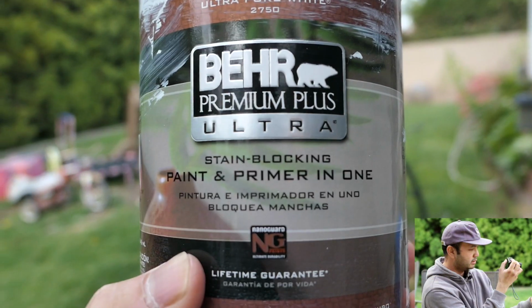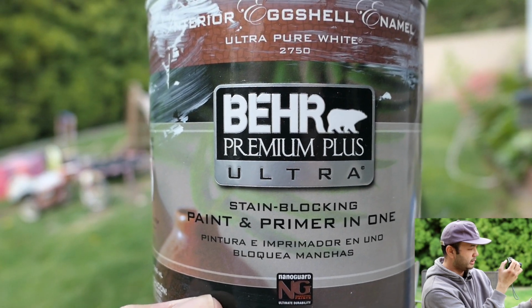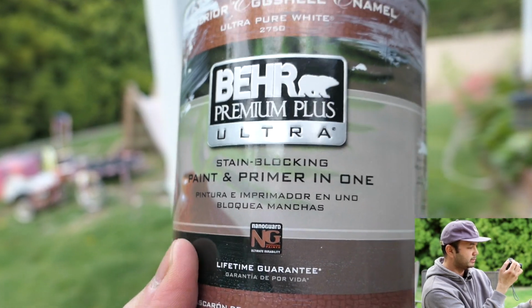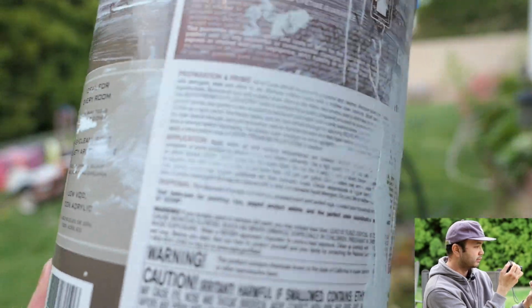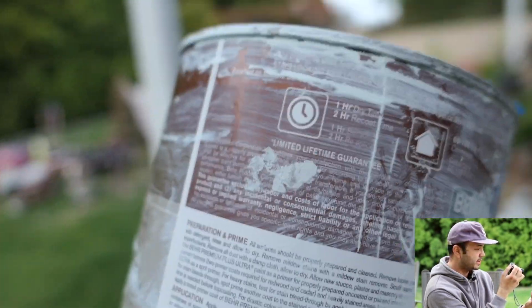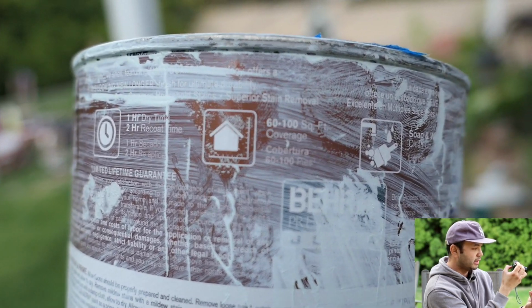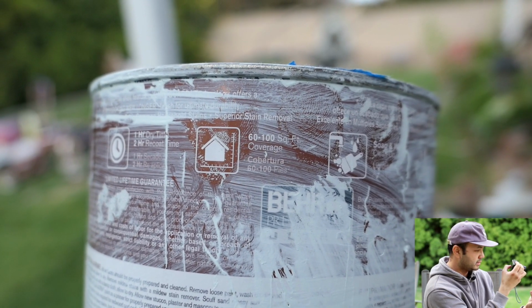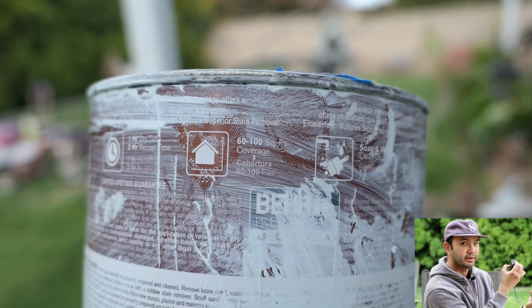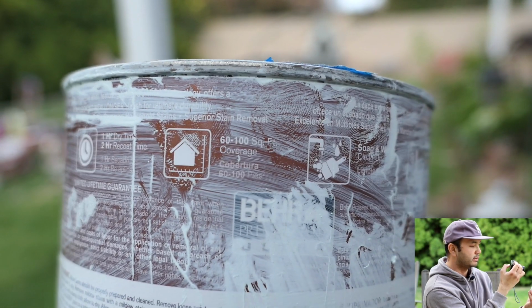Here we also have Bare Premium Plus Ultra Paint and Primer in one. Let's look for the coverage here. It's kind of messed up because it's old. It's just been sitting in my garage. And here it's 60 to 100 square feet of coverage.